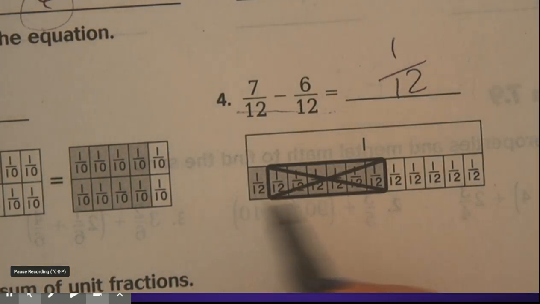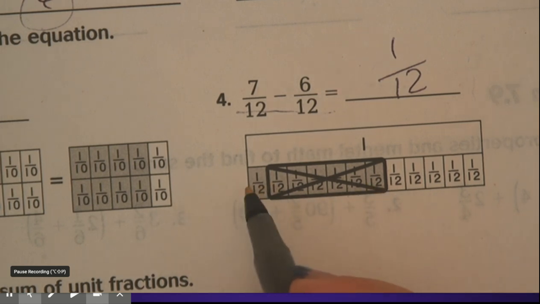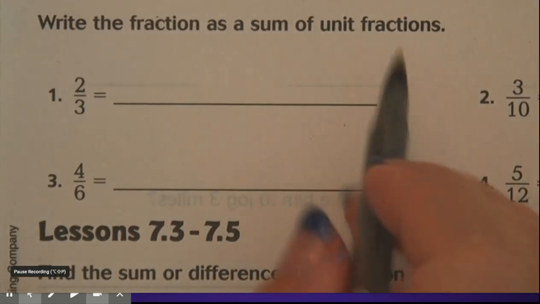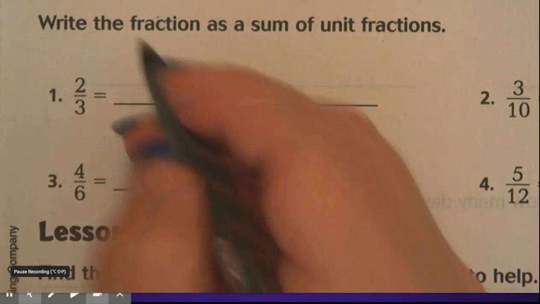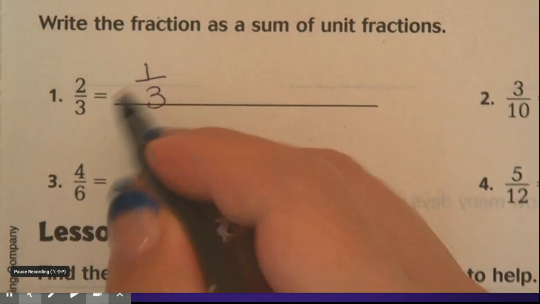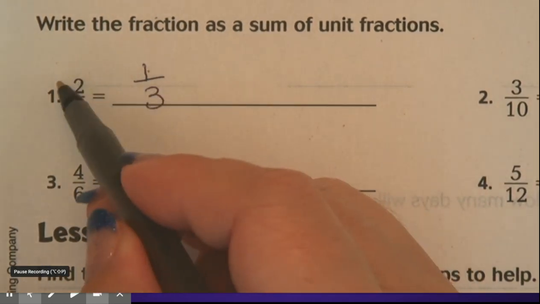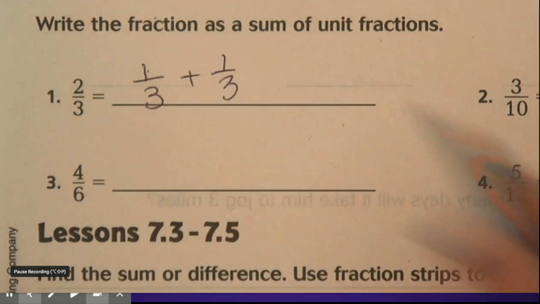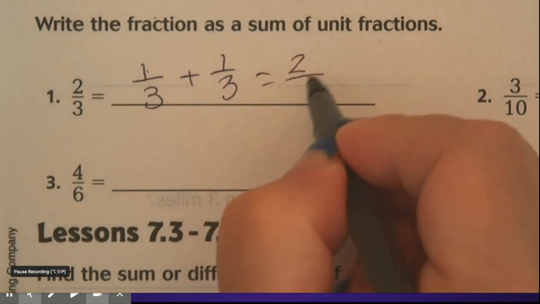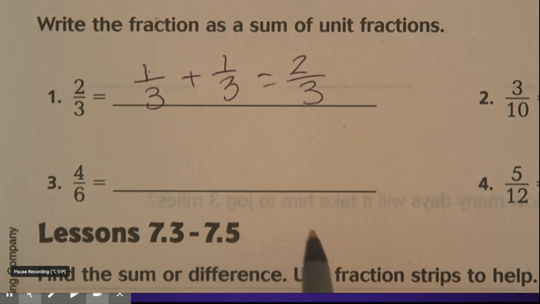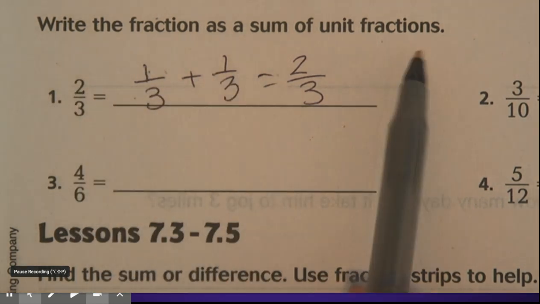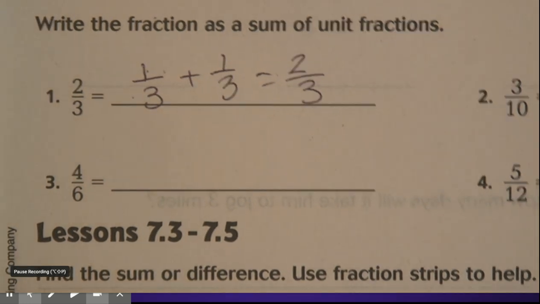So if you have 7/12 and you take away 6 of those, you're left with 1/12. It makes sense. This is unit fractions. Unit fractions means the numerator is 1. So how many 1/3 would it take to get to 2/3? It would just take 2. 1/3 plus 1/3 equals 2/3. Or if we were multiplying, we could say 2 times 1/3 would equal 2/3.